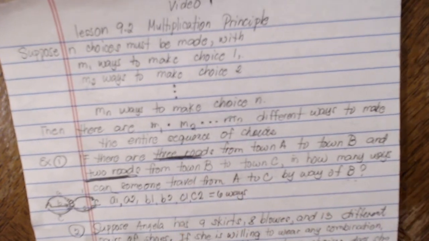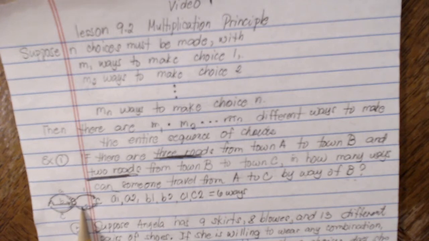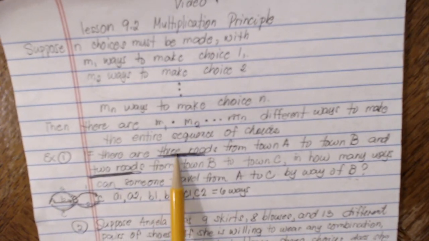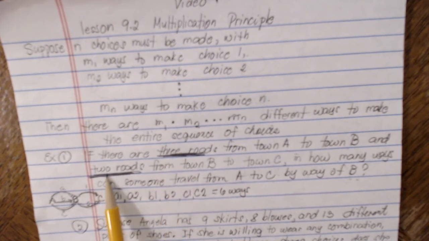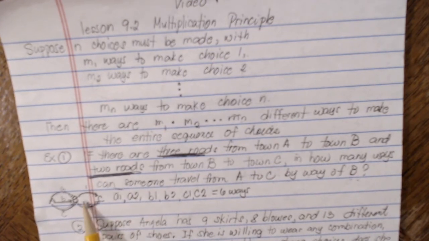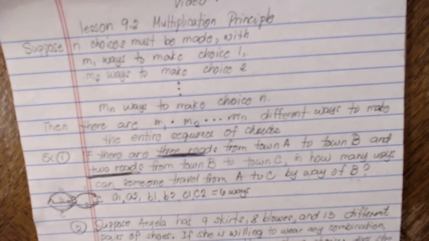But you cannot do this if the numbers are big. Let's say this is not 3, maybe it is 50, and this is not 2, let's say it is 85. How can you do this? It's impossible. That's why the multiplication principle comes in.